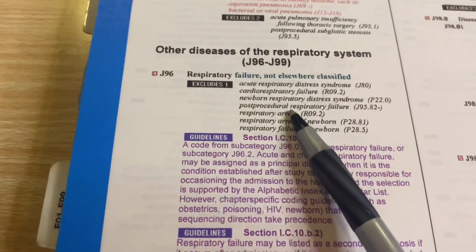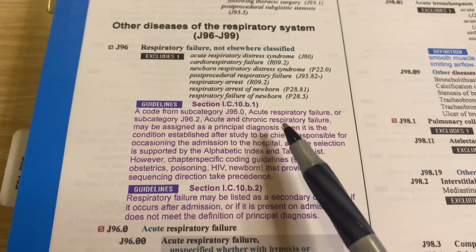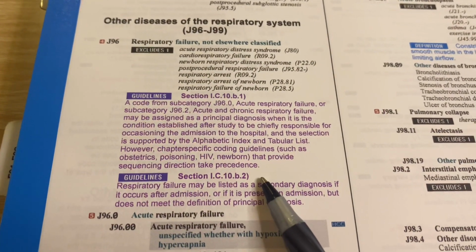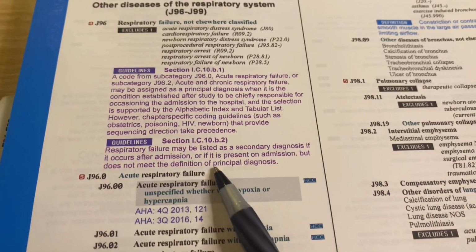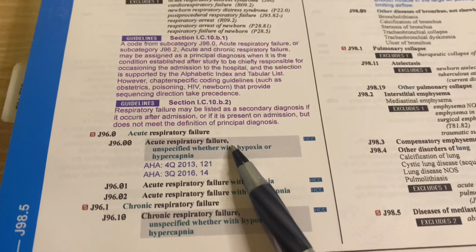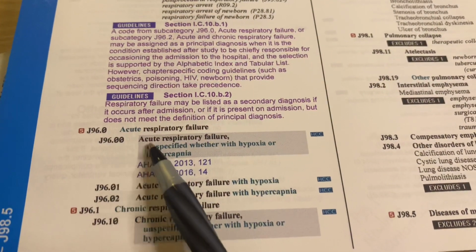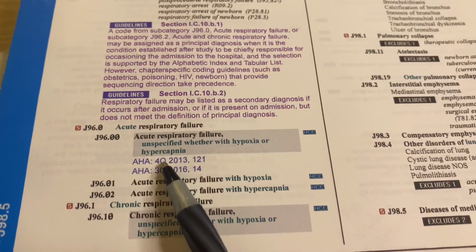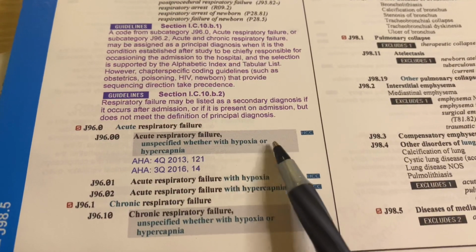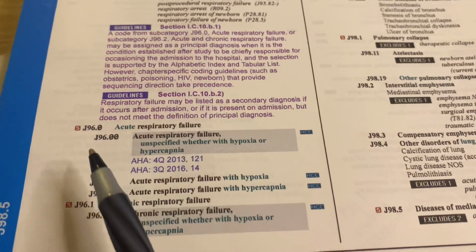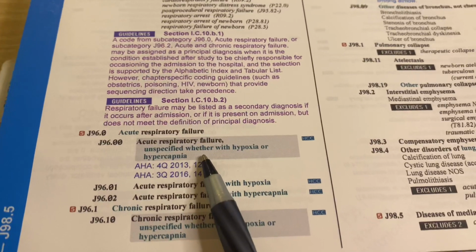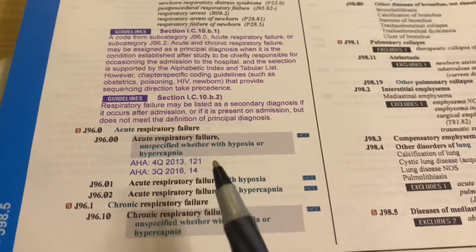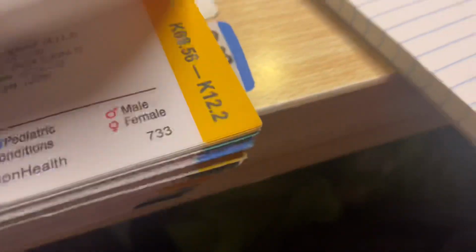So moving back over here to J96, we have some guideline information here. Respiratory failure may be listed as secondary diagnosis if it occurs after admission. And then we come down here to our J96.00 acute respiratory failure, unspecified whether with hypoxia or hypercapnia. So J96.00 looks like the code that we are going to need because the patient did have acute respiratory failure. Now we need to head over to the K and look for K72.